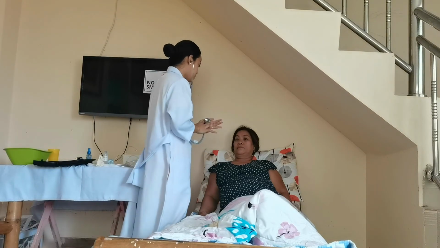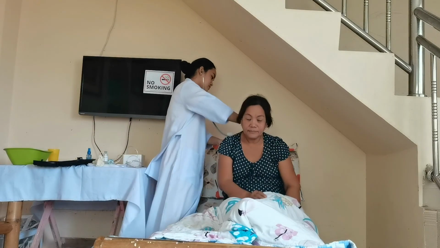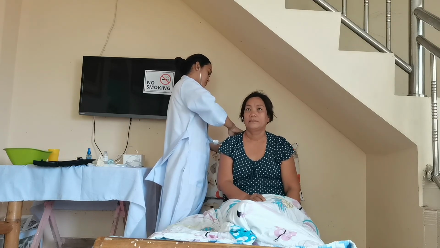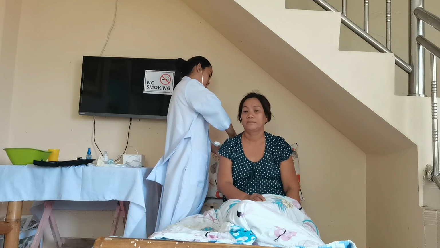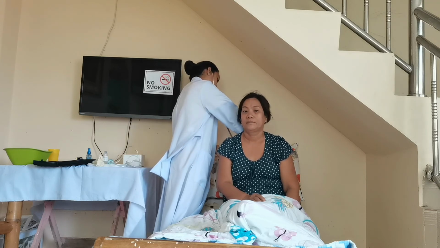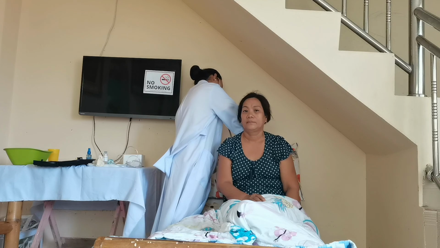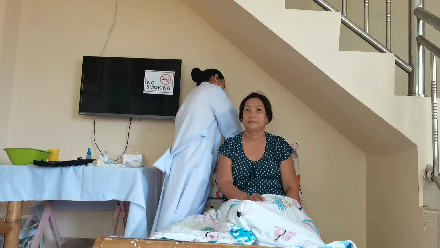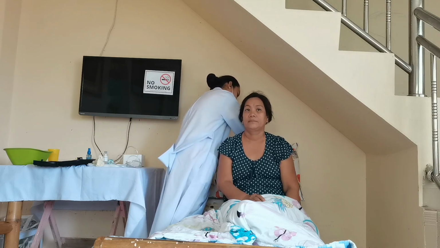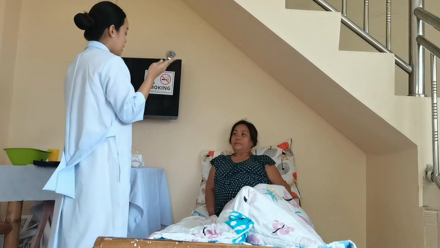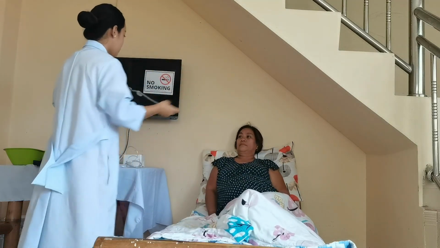So, pakinggan ko lang po ulit ma'am yung likod po ninyo. So, ayun po ma'am, nag-okay naman po yung paghinga po ninyo, yung tunog po ng baga po ninyo.